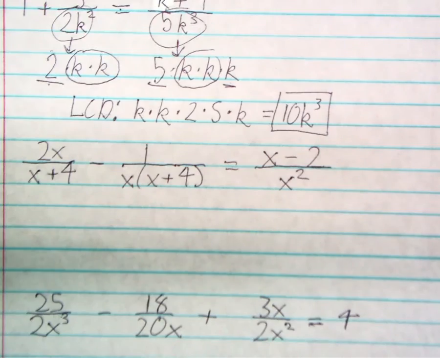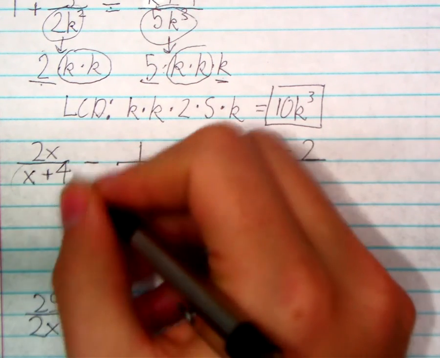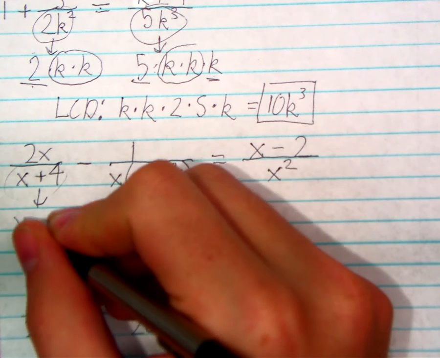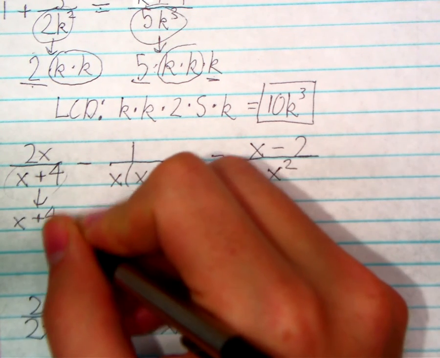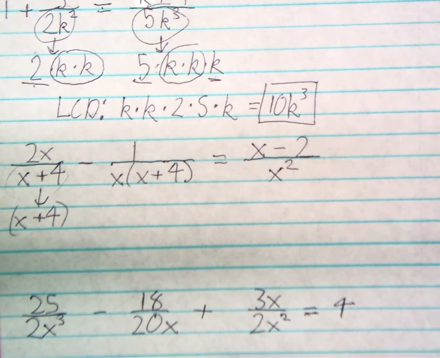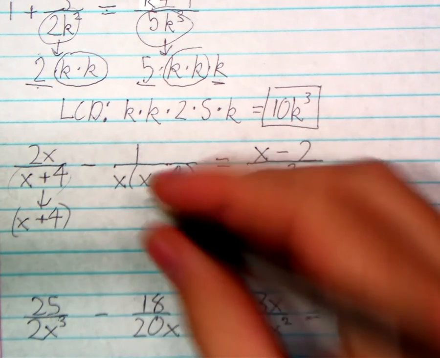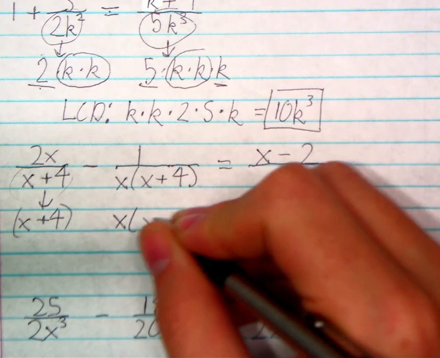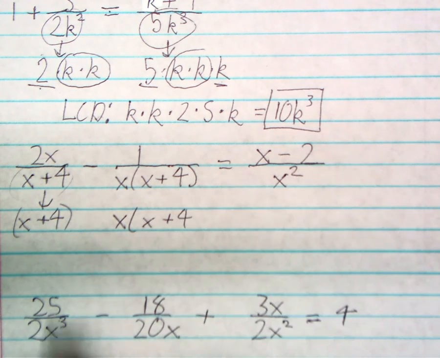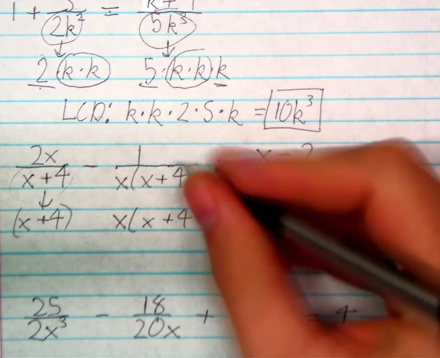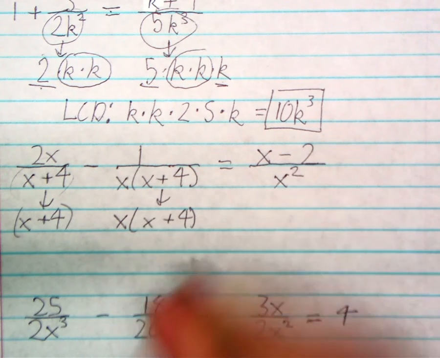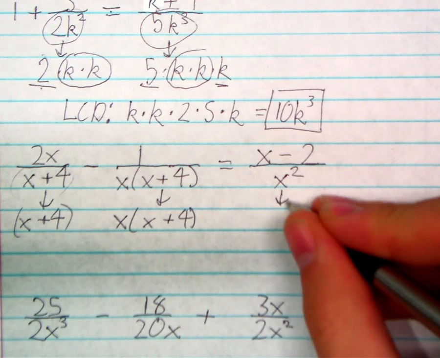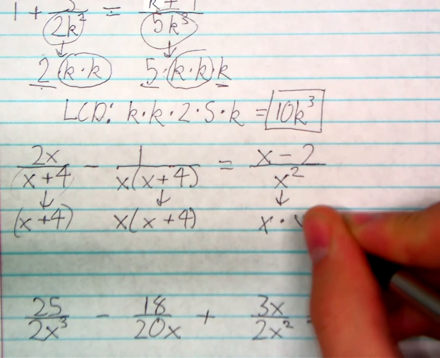Let's try another one here. So here we've got, this is already kind of factored. One denominator is x plus 4 times, well, 1 times 1, I guess. Everything's multiplied by 1. I've got x times x minus 4. So one factor in the first denominator. In the second denominator, I've got 2 factors. x is 1, and x plus 4 is another. And then in the third denominator, I've got 2 factors, x times x.